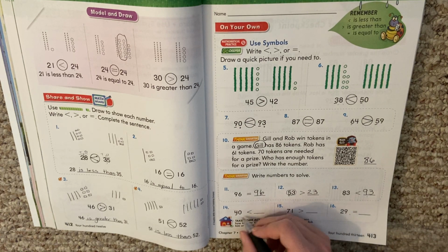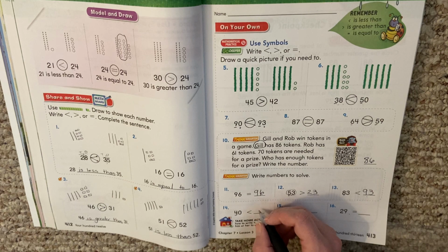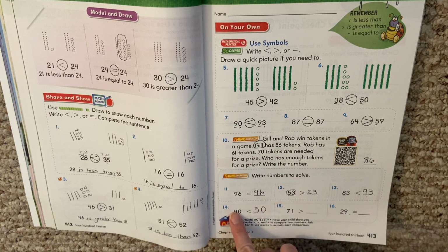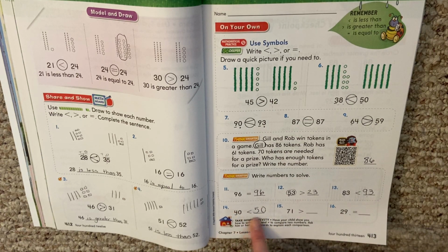Instead of 4 tens, I need to make it bigger, right? Because this one's bigger. So I might maybe put 5 or 6 or 7 or 8 or even 9 in my tens place. So I'm going to just put 5 because that's one more bigger. And I can leave the 0. 40 is less than 50. So again, have a grown-up check yours because yours might be different than mine.